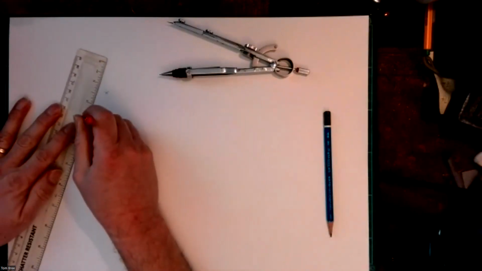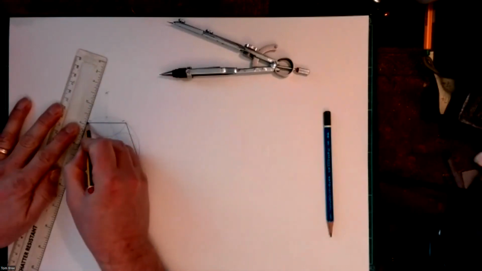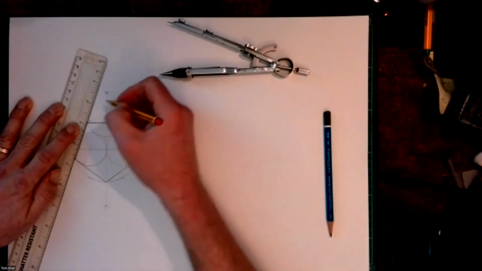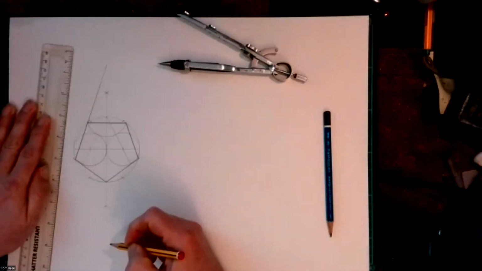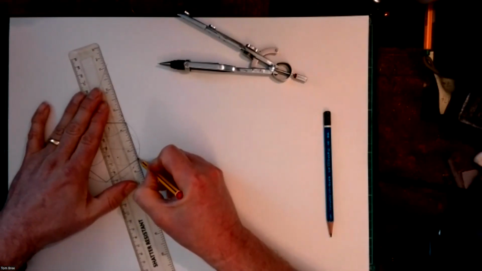Now, run your ruler very carefully along the whole of that edge. Make sure you're doing it accurately. You can probably see roughly when you get to the midpoint above there. And likewise here.